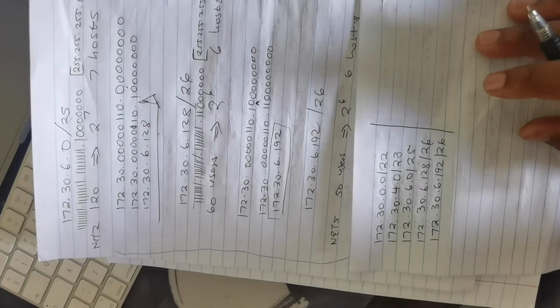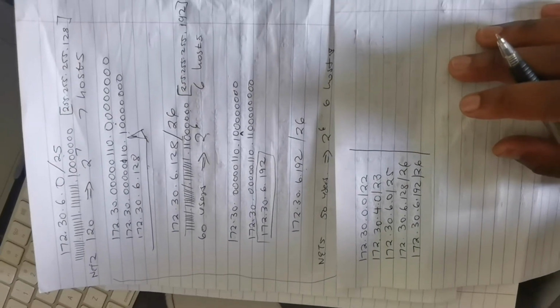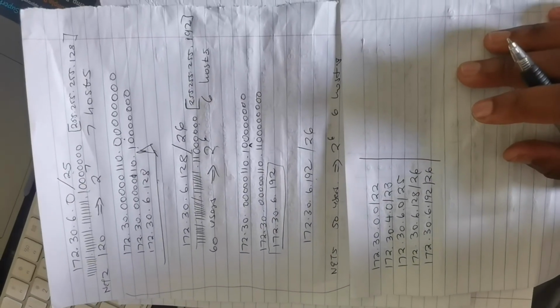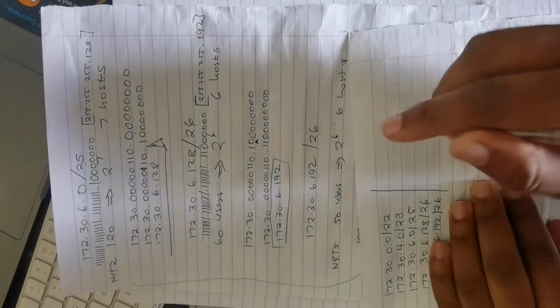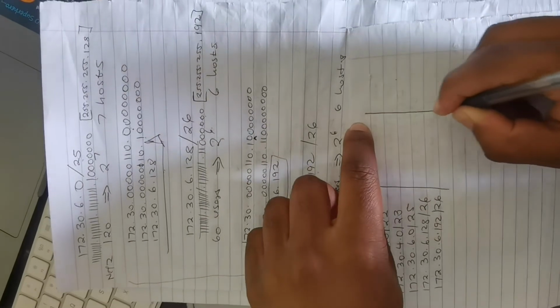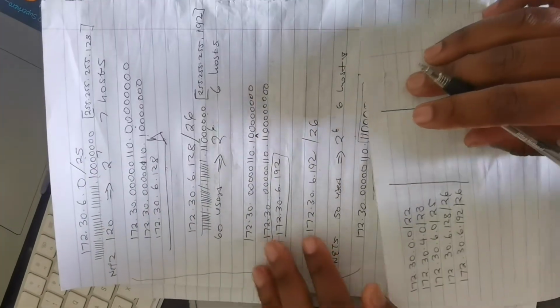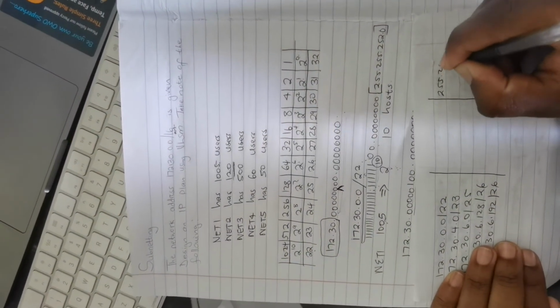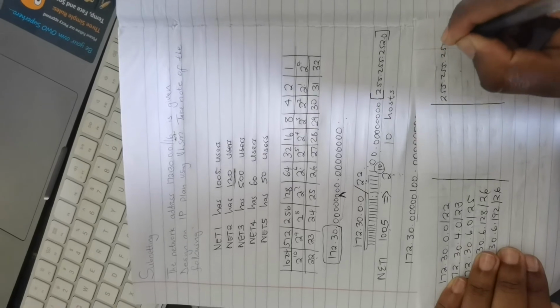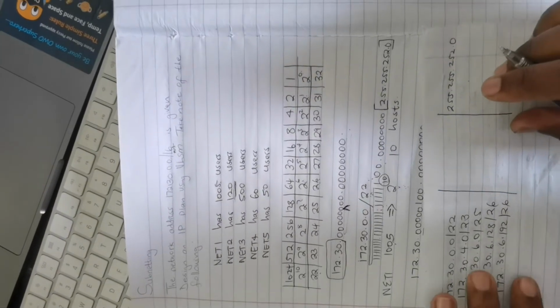So we can just put a table here again. It's going to be for the last host address and for the subnet mask. Since we already know our subnet mask from the beginning, here it's gonna be 255.255.252.0, right?